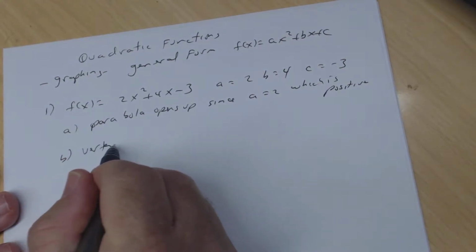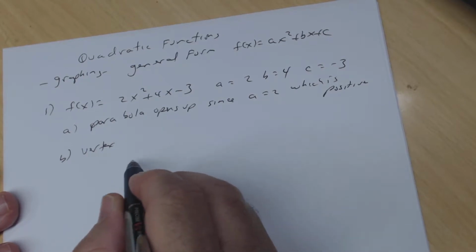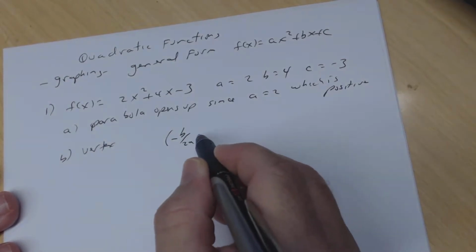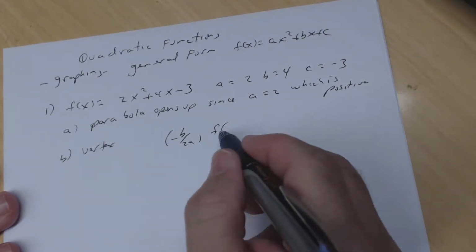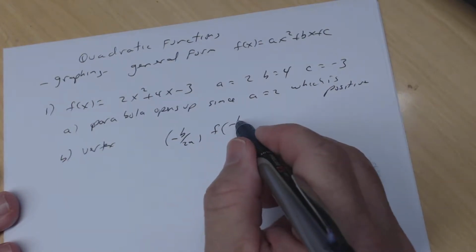So remember, this is general form, so we have to use the vertex formula. The vertex formula is negative b over 2a, that's the x-coordinate of the vertex. Once you find the x-coordinate, to find the y-coordinate you substitute that back into your function. So it's f of negative b over 2a.